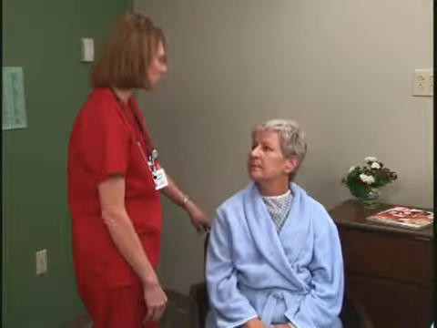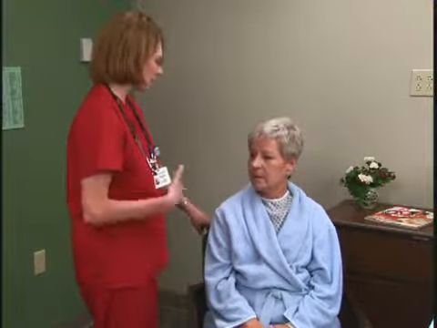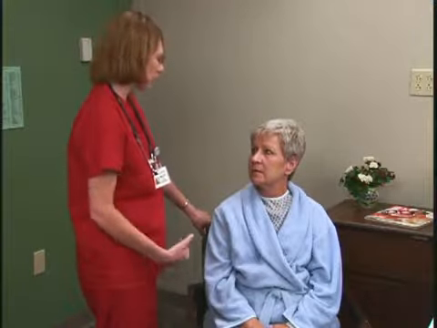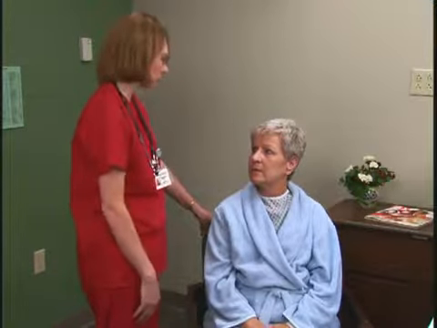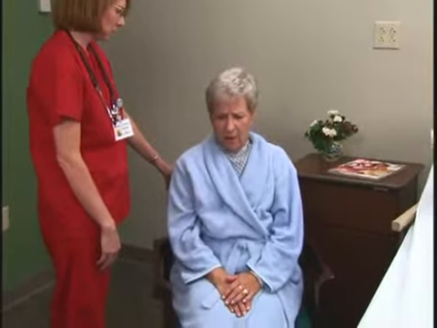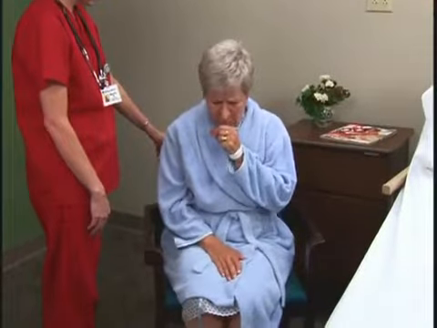For a patient who has difficulty coughing, teach her to huff cough. Have her take a medium breath and then make a ha sound while quickly pushing the air out through her open mouth, 3 times. And then instruct her to cough.